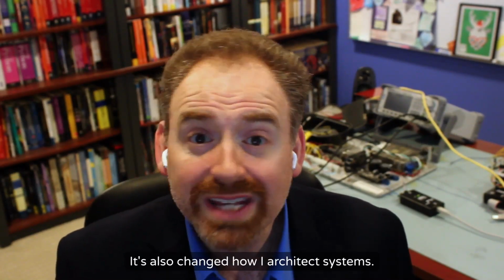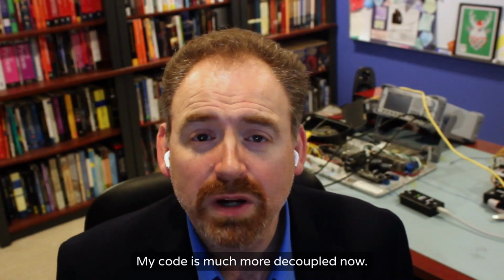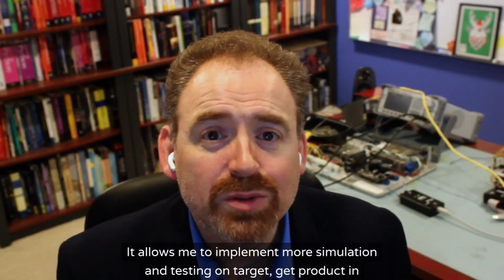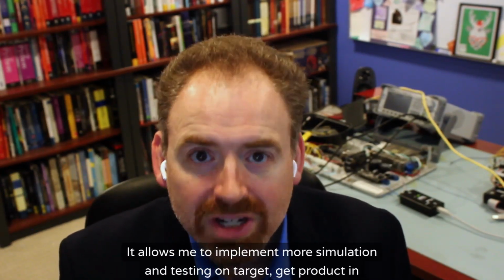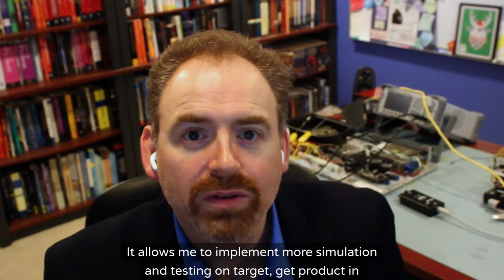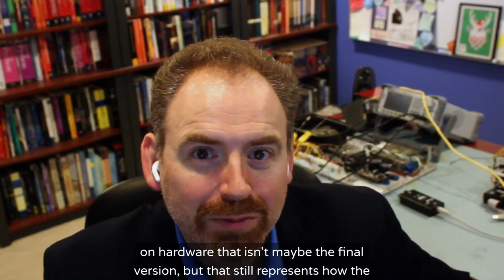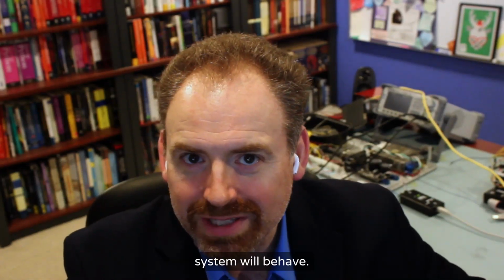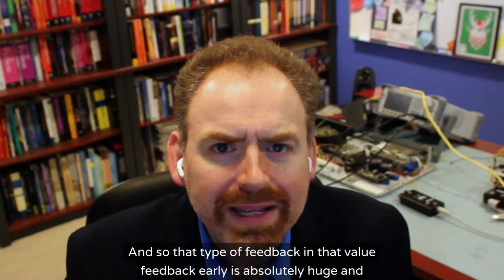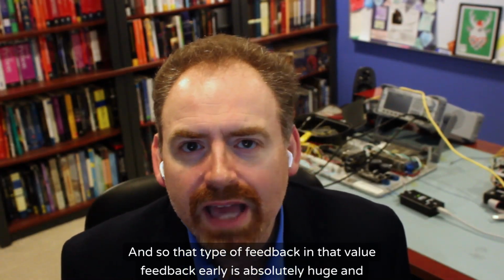It's also changed how I architect systems. My code is much more decoupled now. It allows me to implement more simulation and testing on target, and get product in front of customers sooner, on hardware that isn't maybe the final version, but still represents how the system will behave. That type of early, valuable feedback is absolutely huge and important.